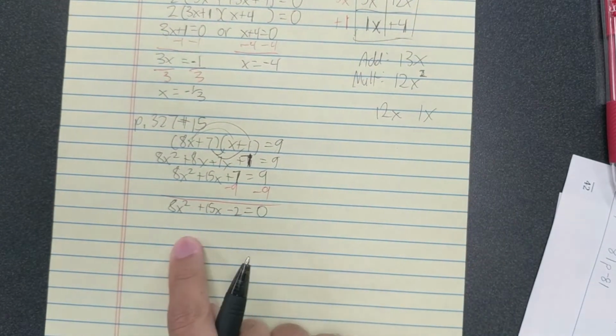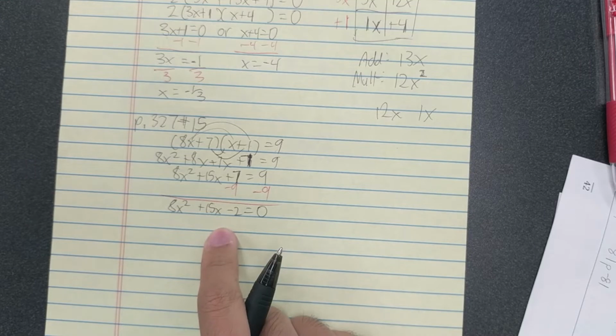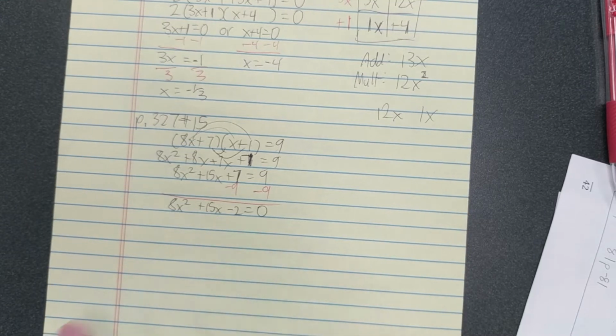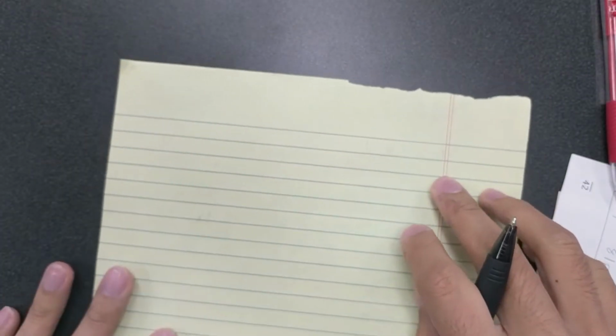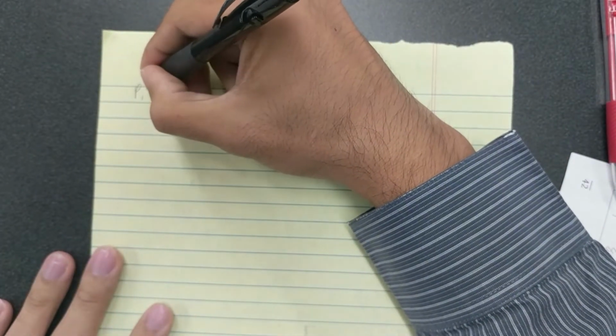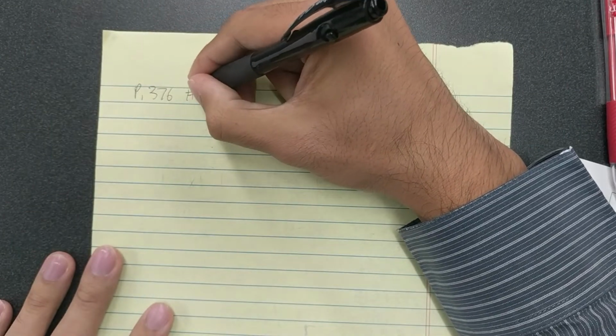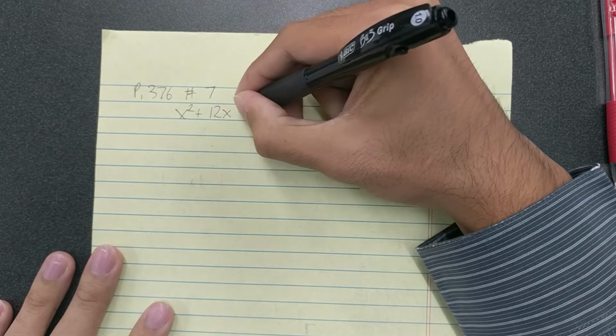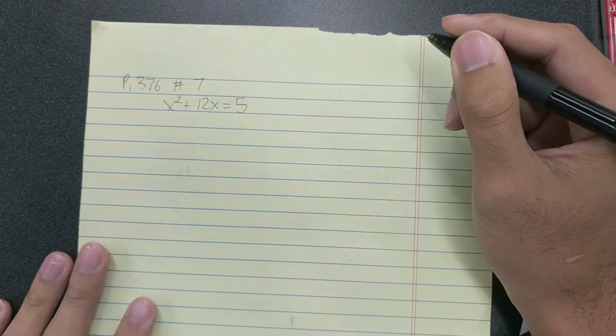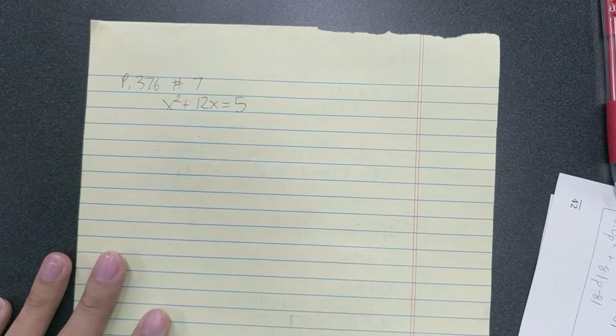Okay, so from here you would attempt to factor it, and then if possible you would then use the zero product property. Okay, so moving on, now I'll do something from page 376, number 7. Okay, so here we're asked to solve by completing the square.